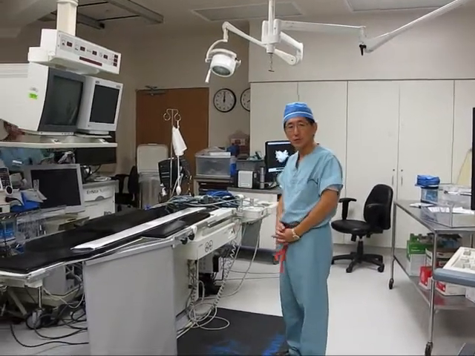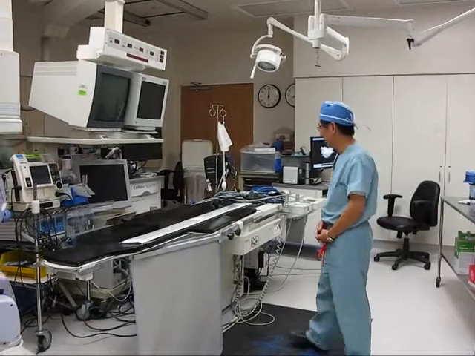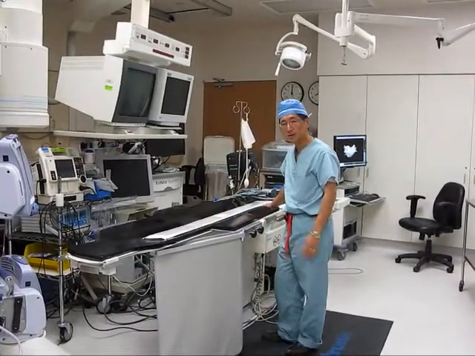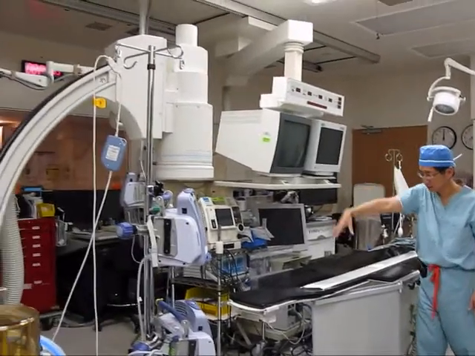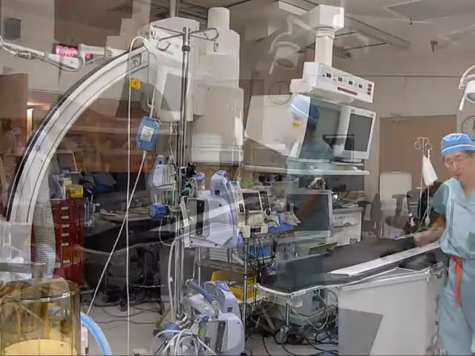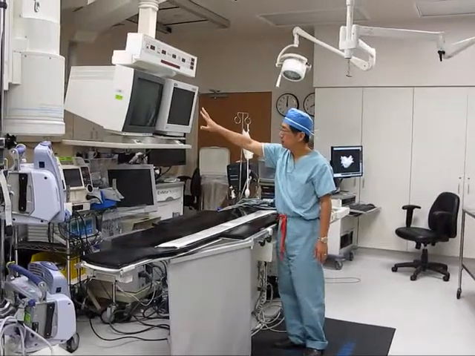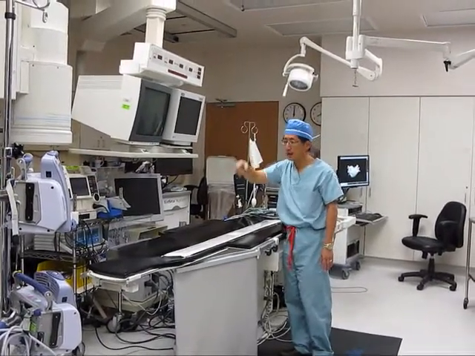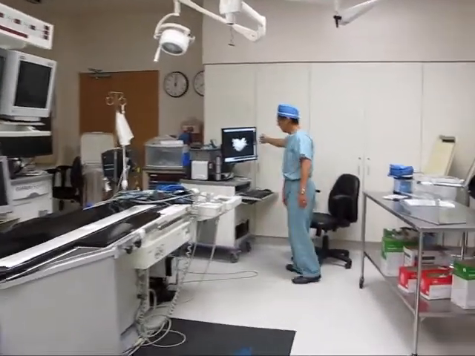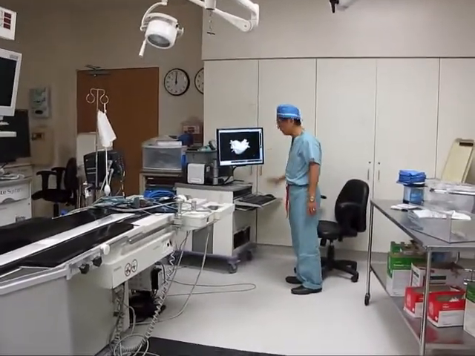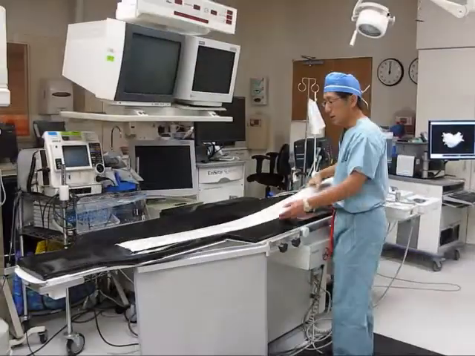This is the room that we do ablation. Here's a table that the patient will be lying on. And we have the fluoroscopic image, and that gives us a picture of the heart with X-ray. Here we have the TV screens where we can visualize the catheter in the heart. Over here we have a mapping system to help us navigate the catheter in the heart.